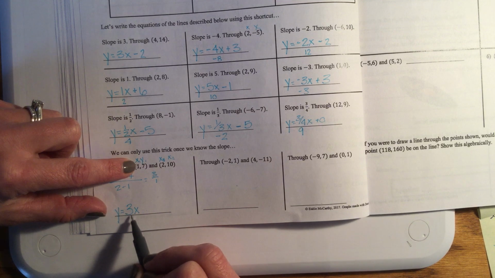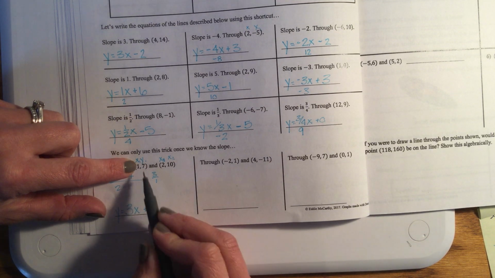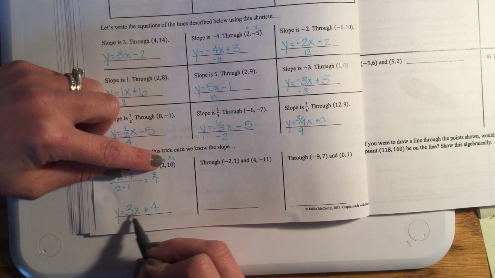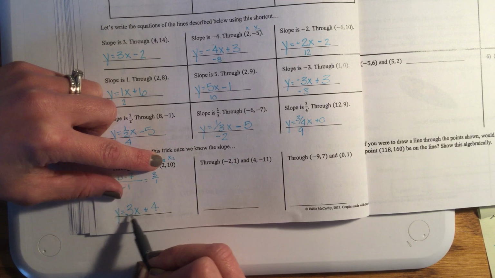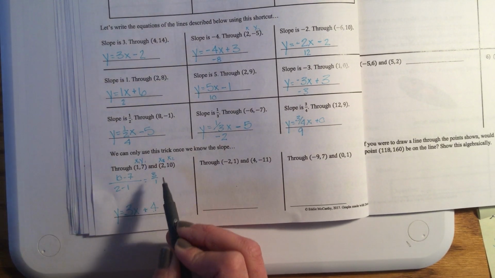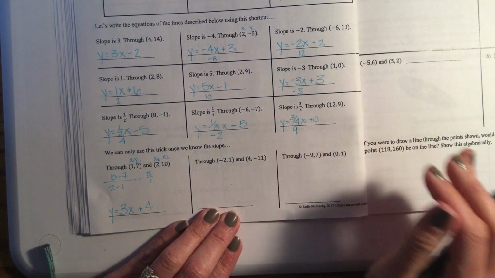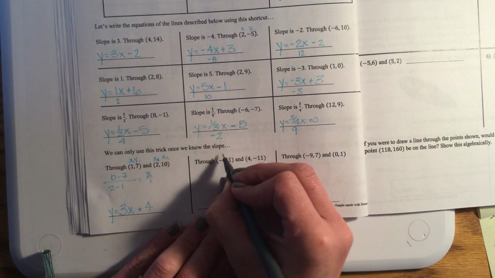So for example, if I put the 1 in for x, I get 3. So 3 plus what would give you 7? 3 plus 4. If you put the 2 in, you get 6. 6 plus 4 also gives you 10. So it's kind of a way to check to see if you did it right. Okay, I'm going to do one more and then we're going to call it good for today.